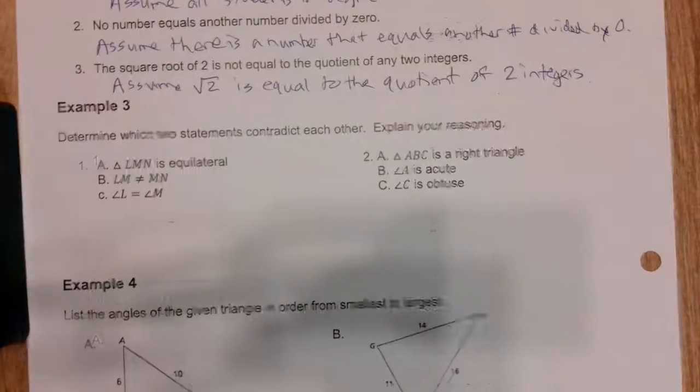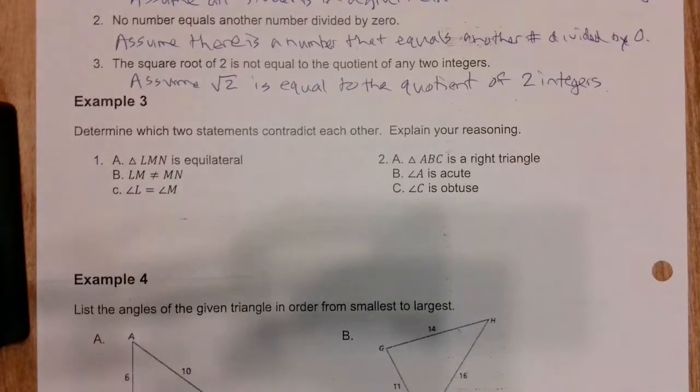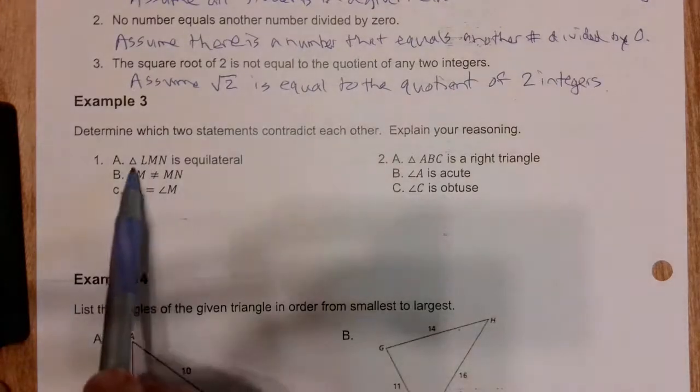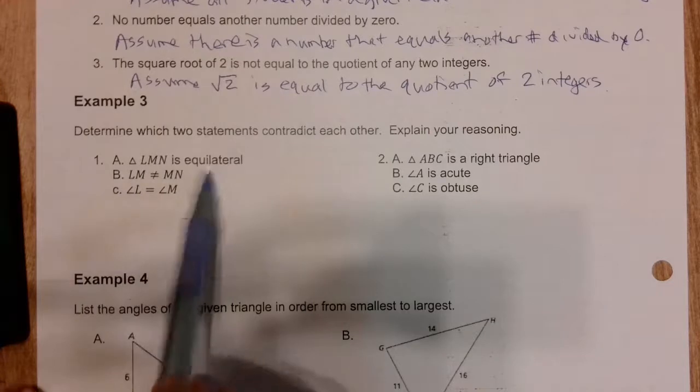Now, example 3, determine which two statements contradict each other and explain your reasoning. So in example 1, there's A, B, or C. Two of these cannot coexist. There are two of them that cannot happen at the same time. So let's look. Triangle LMN is equilateral.